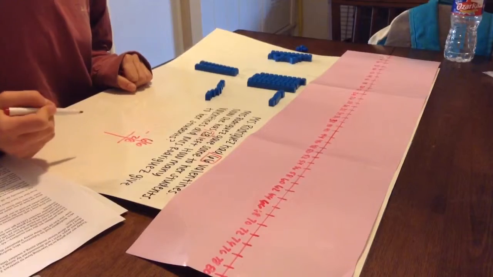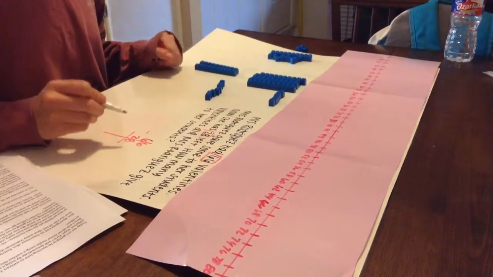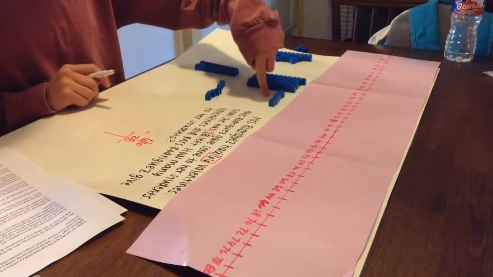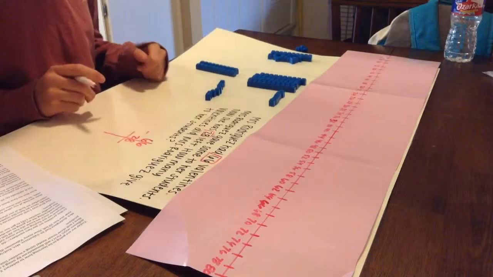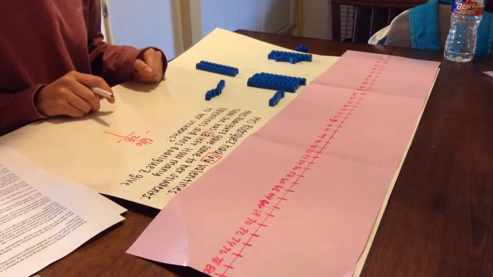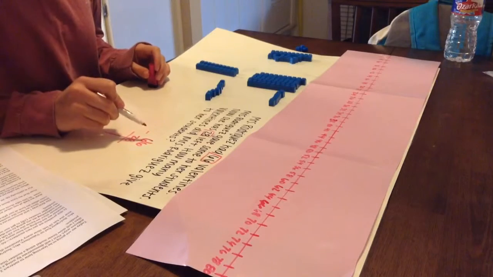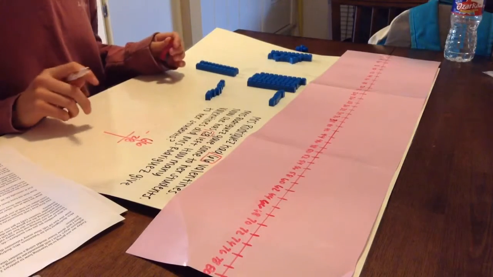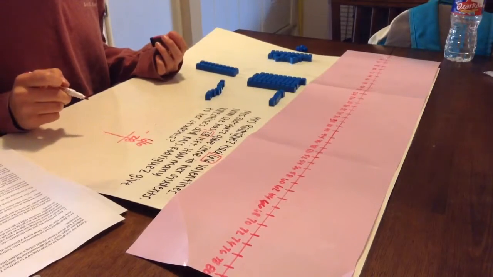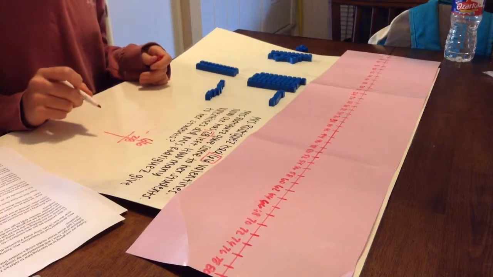The ones place we see is 6 minus 8. However, we can't do this because we only have 6 ones, and we can't subtract 8 ones from 6 ones because there's not enough. Now, a common misconception that students have at this point would be to borrow from the tens place. This could be confusing to students because the term borrowing means that you will give something back. However, when subtracting, we don't give back what we borrow.